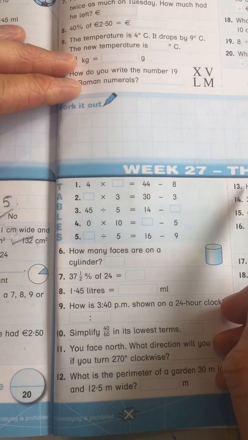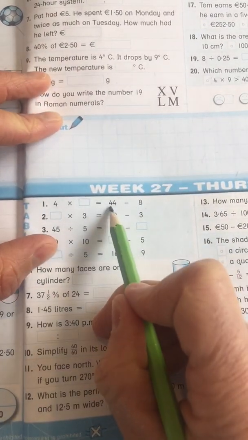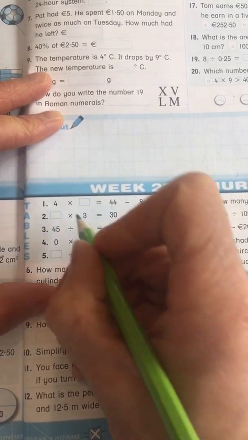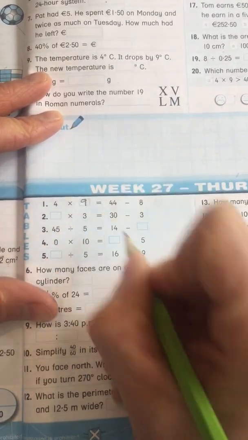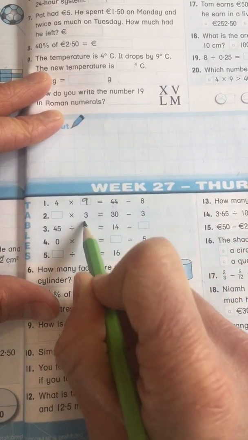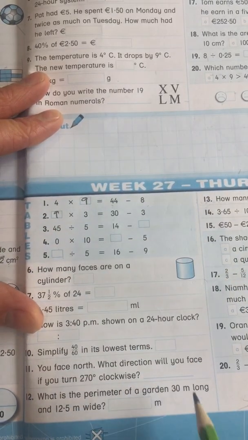Work it out Thursday, week 27. Let's do the tables. Do the side we know. 44 take away 8 is 36. Need to make 36 here. 9 times 4 is 36. 30 minus 3 is 27. 3 times what number is 27? 3 times 9 is 27.